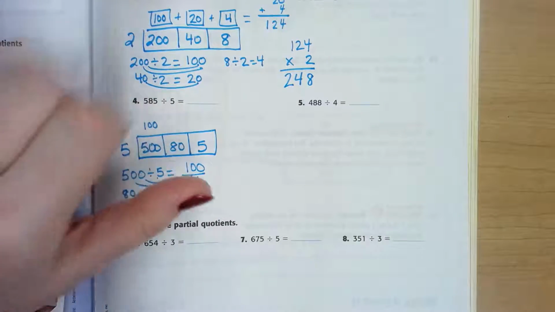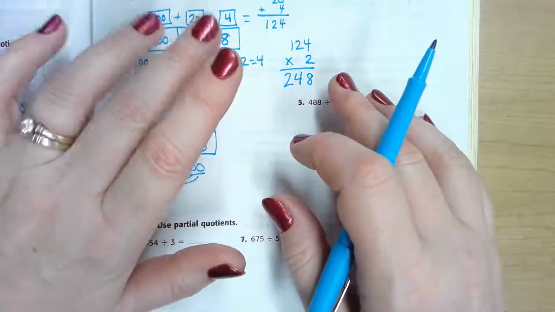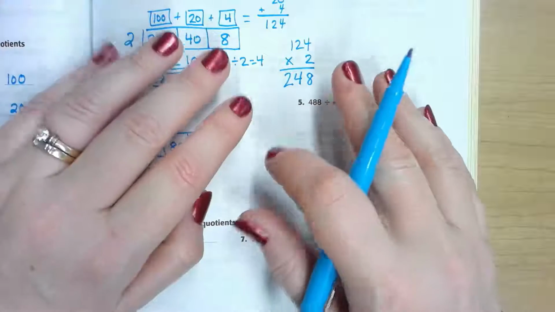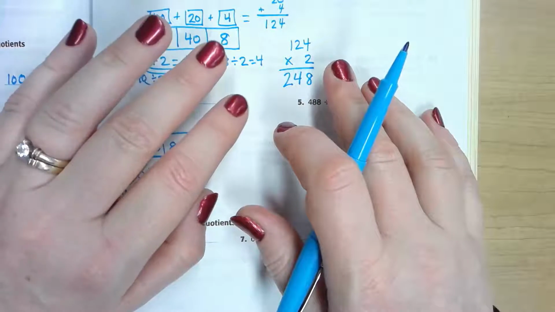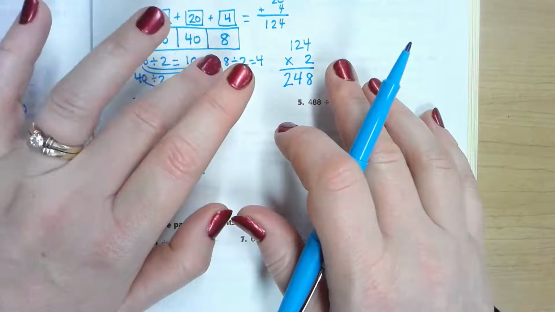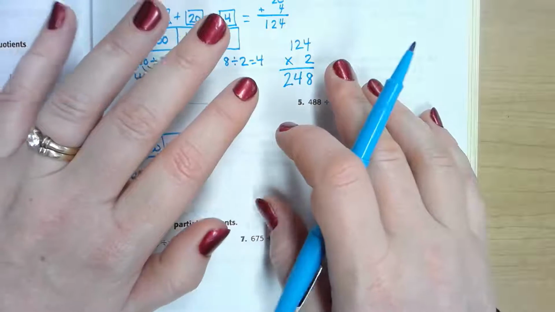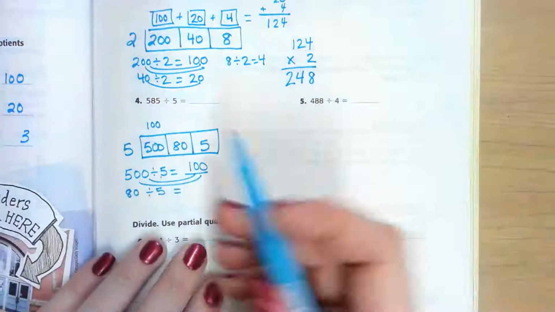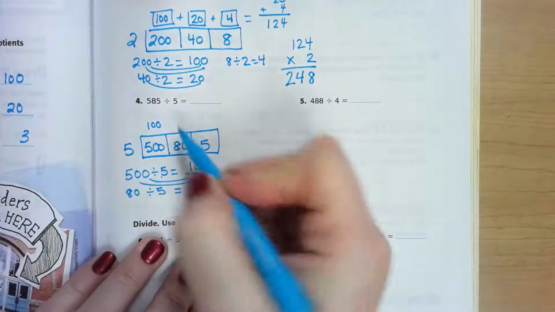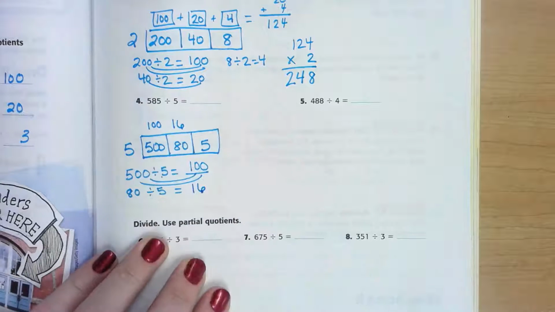But if we count up by fives, we go 5, 10, 15, 20, 25, 30, 35, 40, 45, 50. That's 10 of them. 55, 60, 65, 70, 75, 80. That gets us up to 10 plus 6 is 16. Okay, so this part is 16.